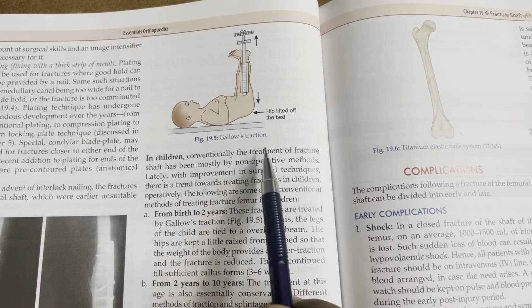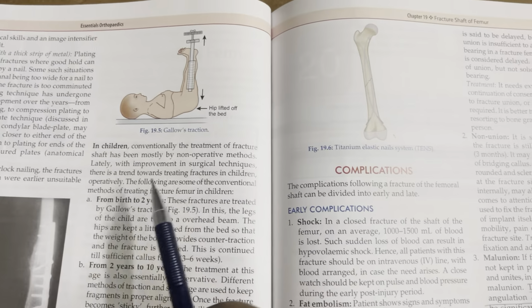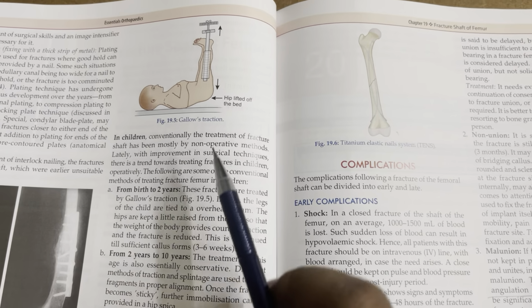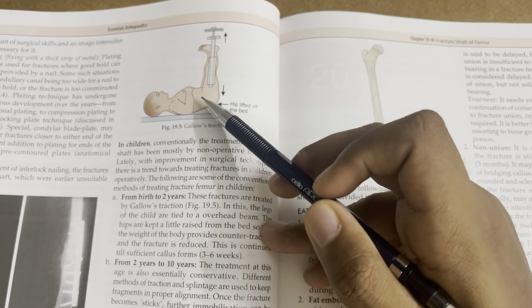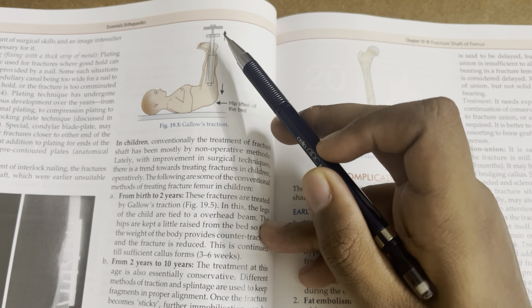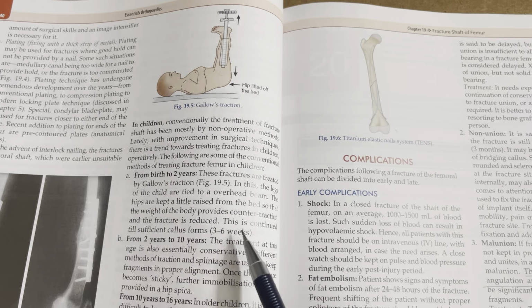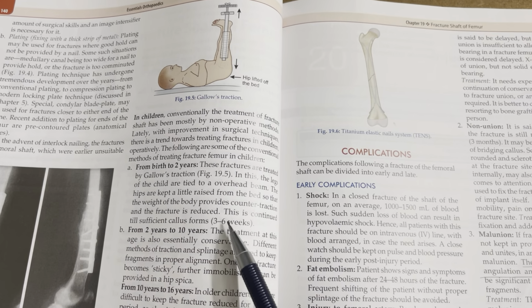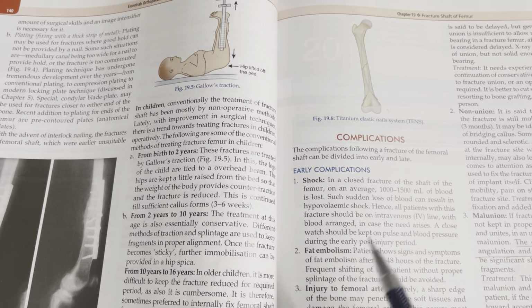So in children, conventionally it is by non-operative methods. Lately you are using surgical methods as well. From birth to 2 years, you use something called gallows traction. So the legs of the child are tied to an overhead beam. The hips are kept a little raised so that the rest of the body provides a counter traction force, and the fracture is reduced. This is continued till a callus forms, so 3 to 6 weeks.